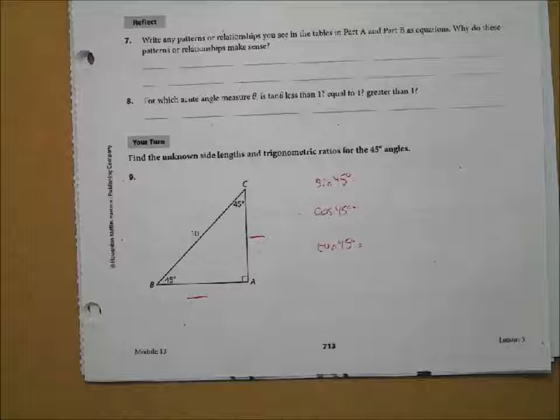That means it's 10 root 2 in the numerator, and then root 2 times root 2 is going to be 2. 10 divided by 2, so x is 5 root 2 over 2, or 10 over the square root of 2.